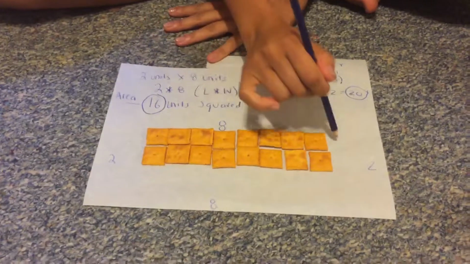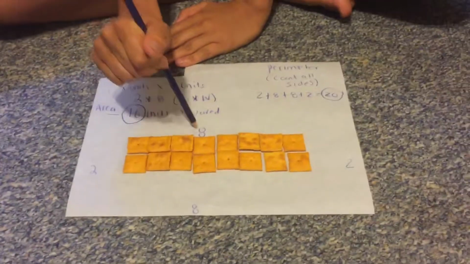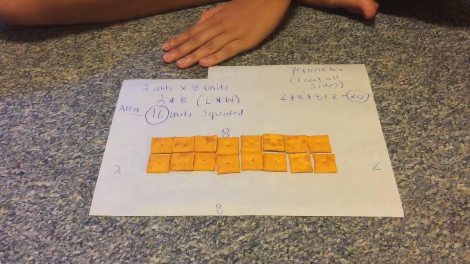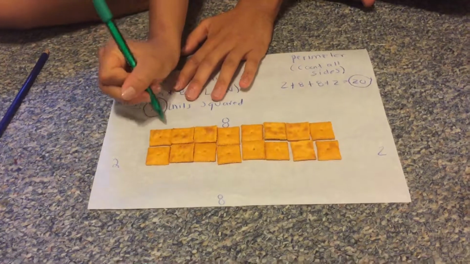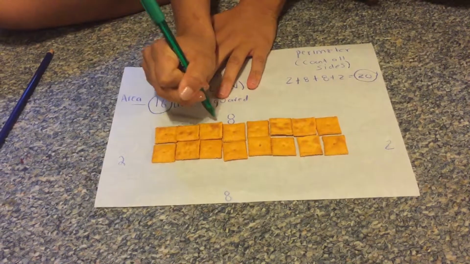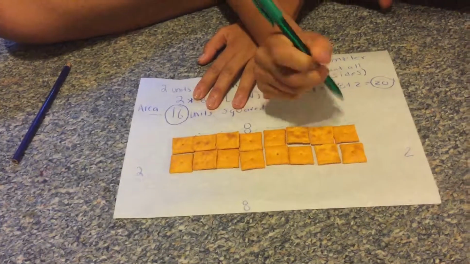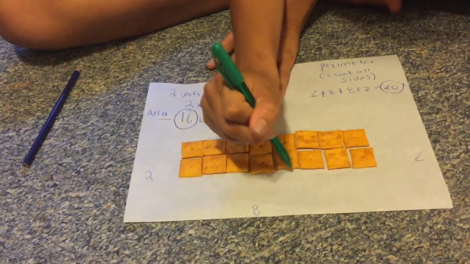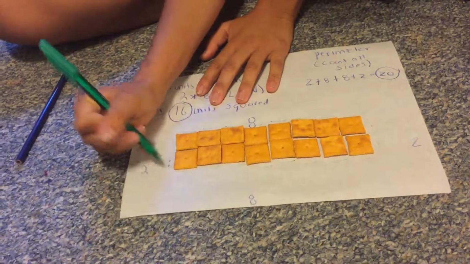Now to find the perimeter. Since we know that the length is 8 and the width is 2, you can either add up 8 plus 8 plus 2 plus 2, which gives you 20, or you can do it as we did previously, just count up all the edges of the Cheez-Its. 1, 2, 3, 4, 5, 6, 7, 8, 9, 10, 11, 12, 13, 14, 15, 16, 17, 18, 19, and 20.